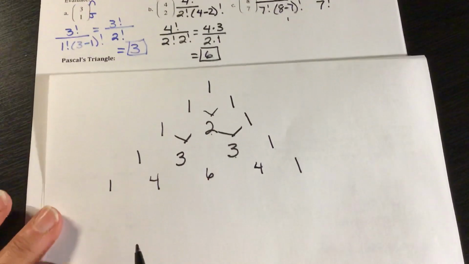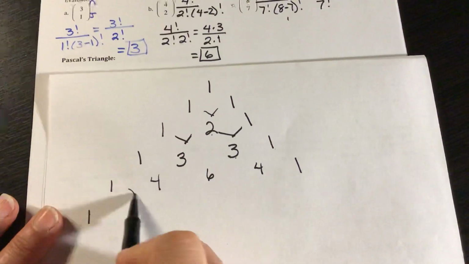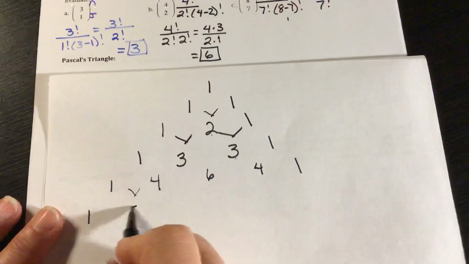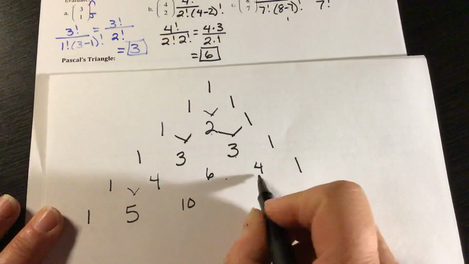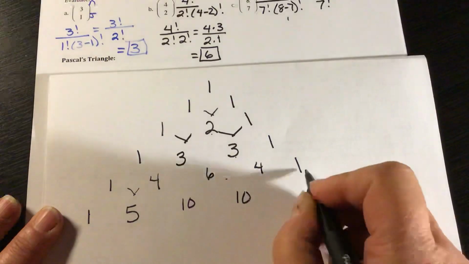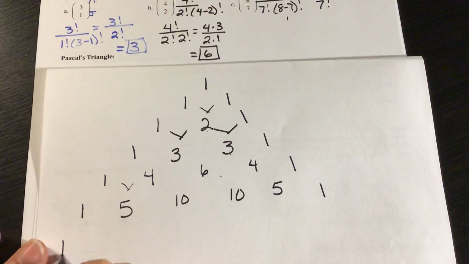All right, I'm going to do another row or two. In my next row, I start with a 1, and then I add 1 plus 4 is 5. 4 plus 6 is 10. 6 plus 4 is 10. Then I have 5, and then I have 1. Let's do one more row.